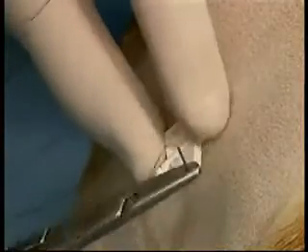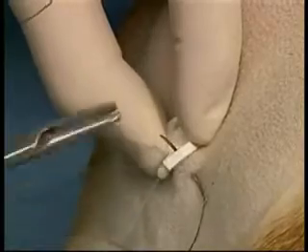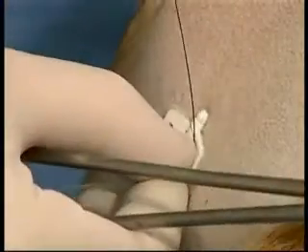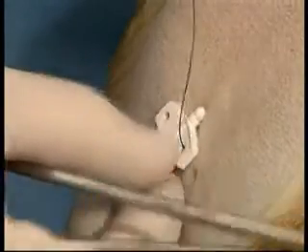A butterfly wing is placed over top of the catheter at the skin entry site and sutured to the skin. The suture grooves in the butterfly wing also must be sutured to prevent the catheter from sliding off the butterfly.